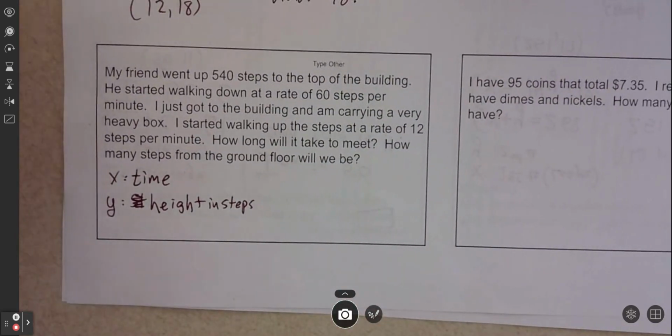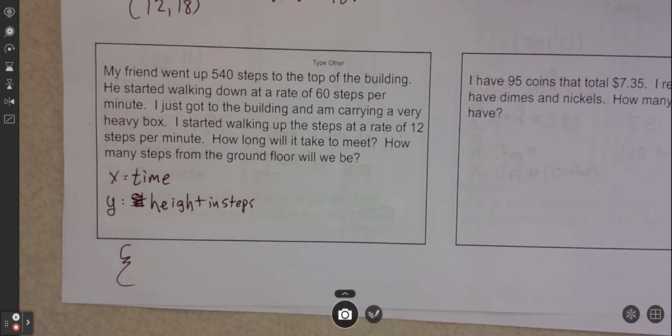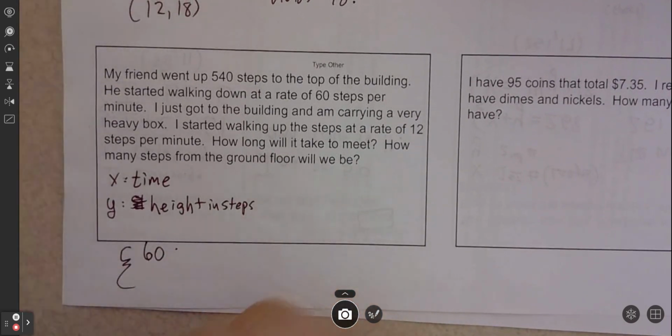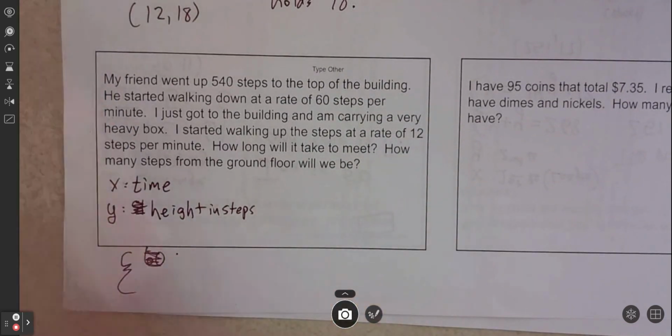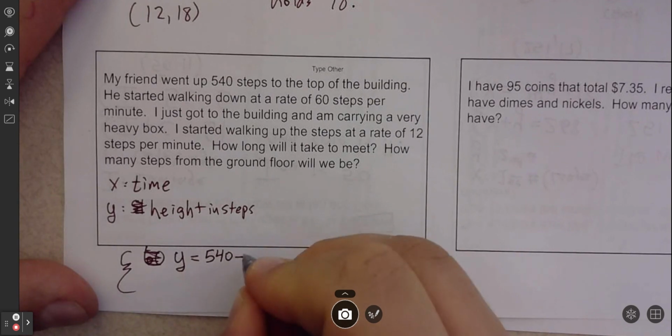Okay. My friend went up 504 steps and starts walking down at 60 steps per minute. Can someone write an equation for that? 60x equals 540. It's not that. What are we doing? Going down. We're going down. Y equals how high we're up, 540 minus 60x.